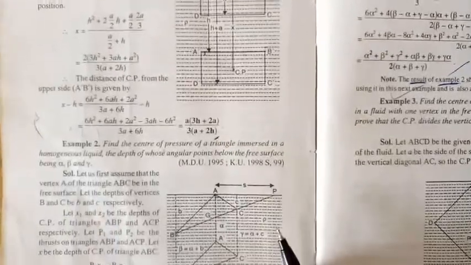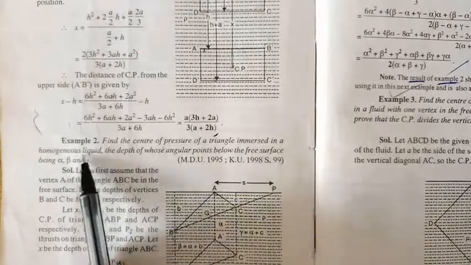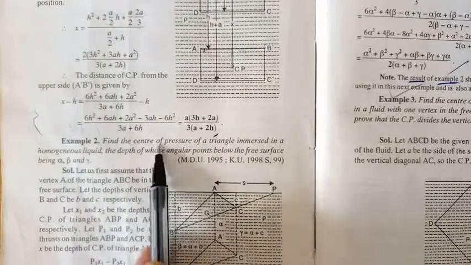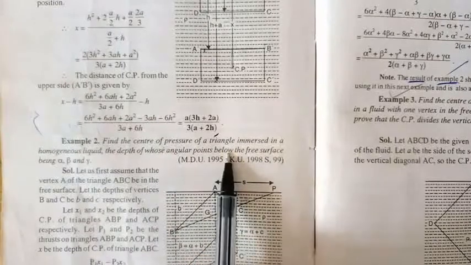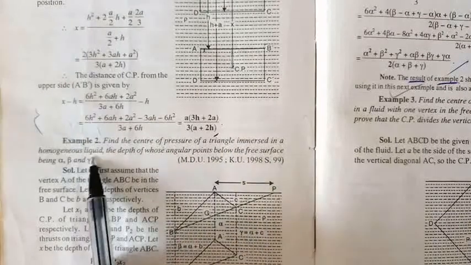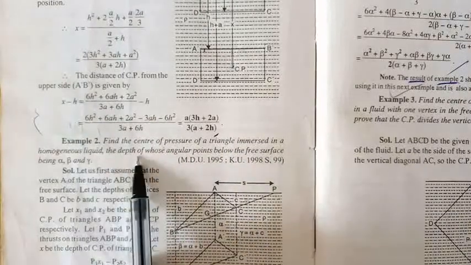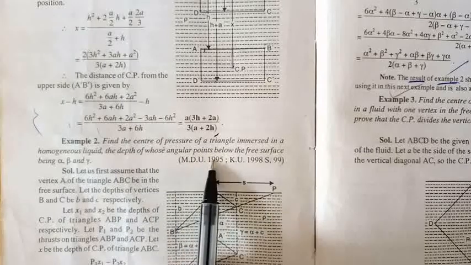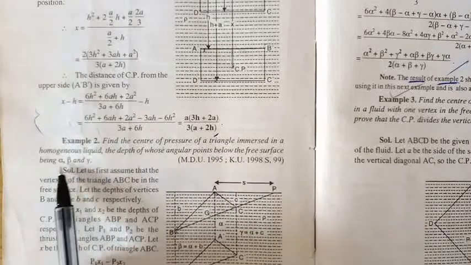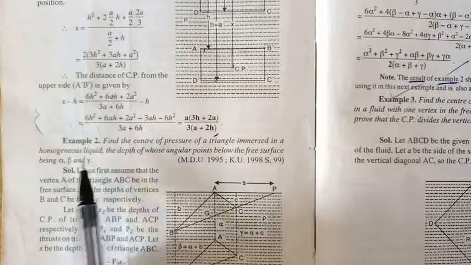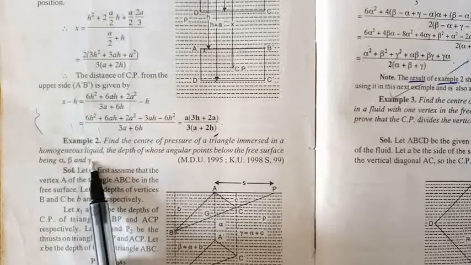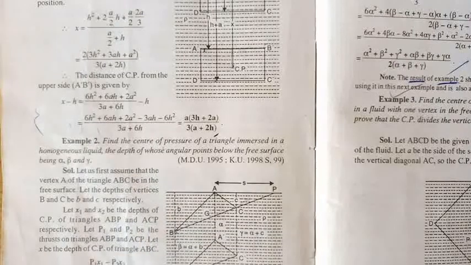Next example we have discussed already yesterday: to find the center of pressure of a triangular area immersed in a homogeneous liquid, the depths of whose angular points below the free surface are alpha, beta and gamma. The result of this example should be remembered as a formula, and we will use it in the next example.